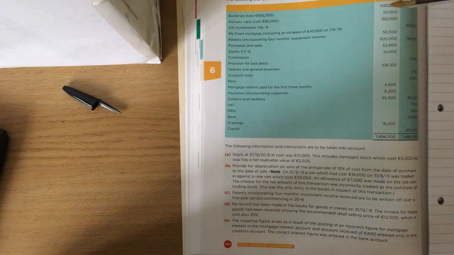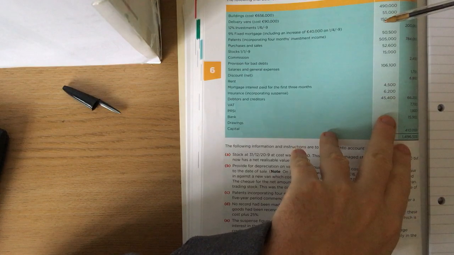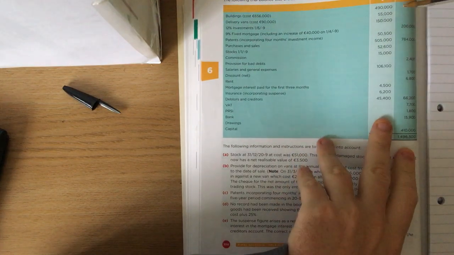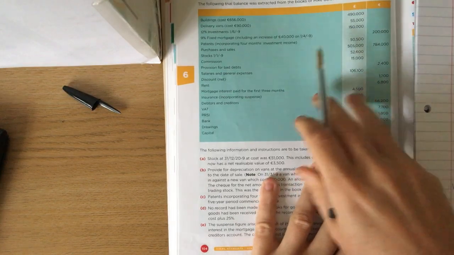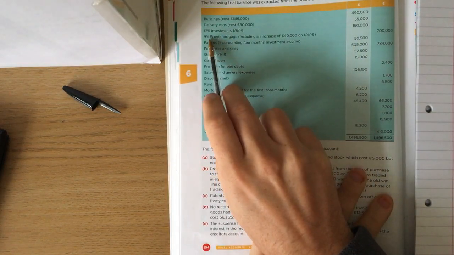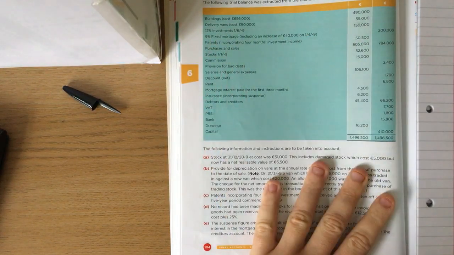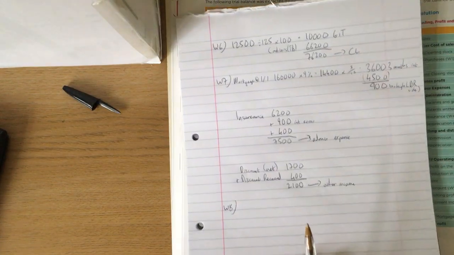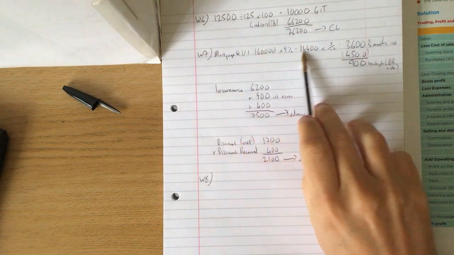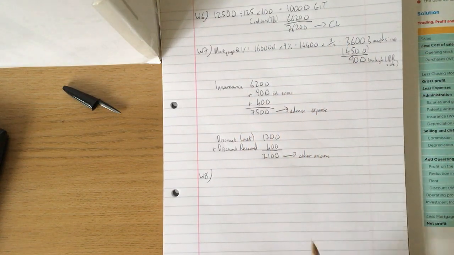So let's figure out what it should be, and then what's in the accounts already, and then that'll give us our mortgage interest due. So we've already figured out what 3 months should be, in this working 7 here.